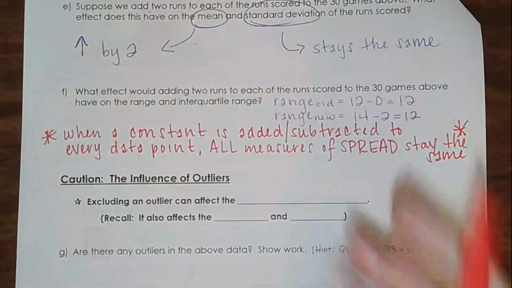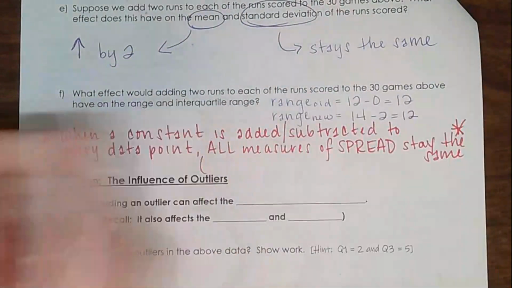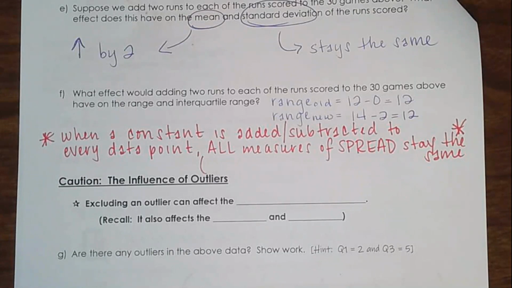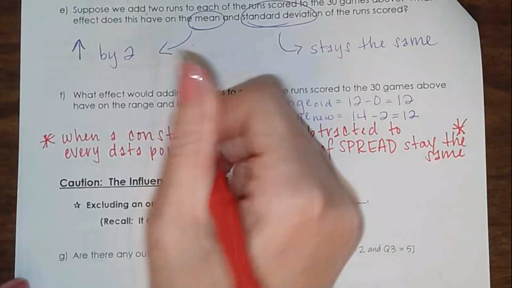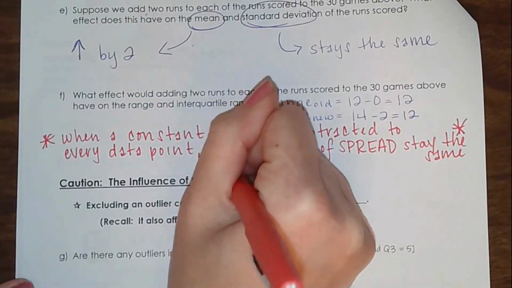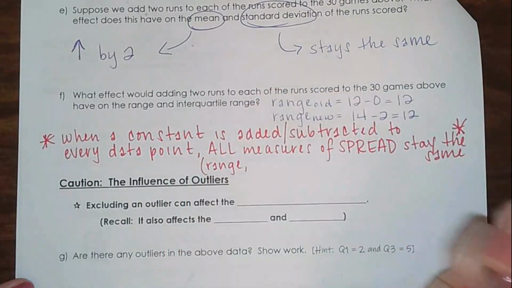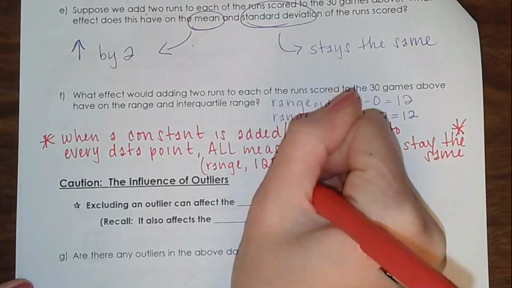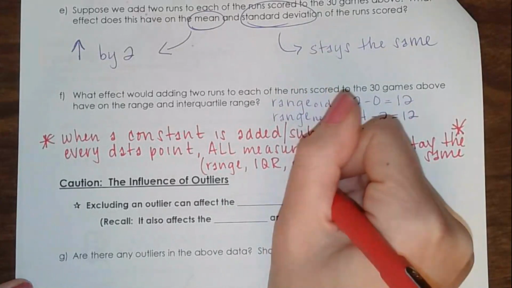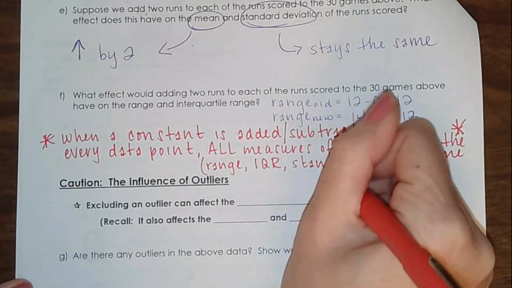What do I mean by measures of spread? There's 3 of them. One measure of spread. Give me one. Range. Someone different. Give me another measure of spread. IQR. And then the last one, what did we learn this chapter? Standard deviation.